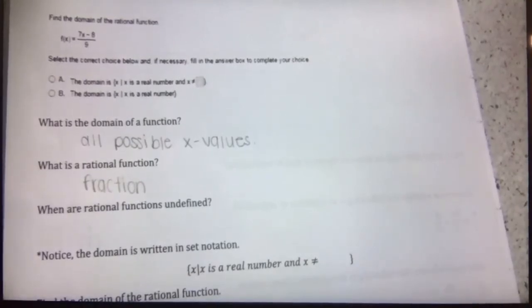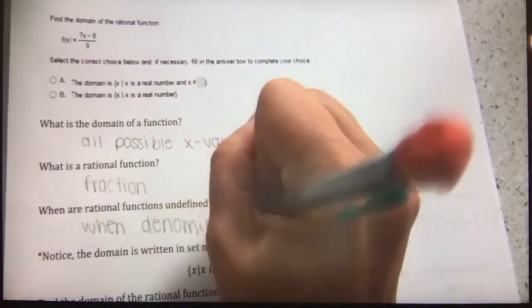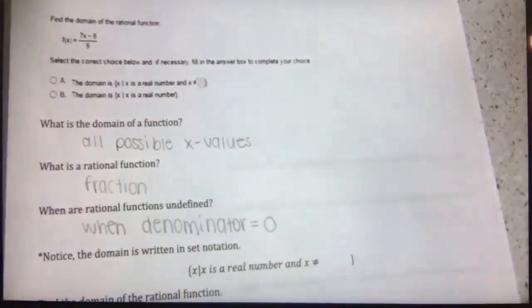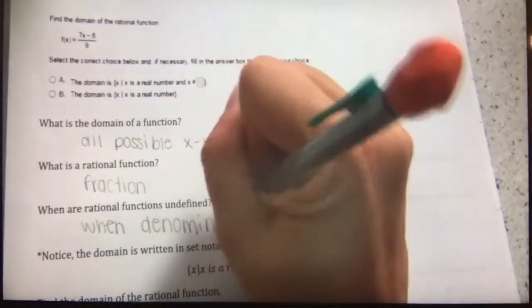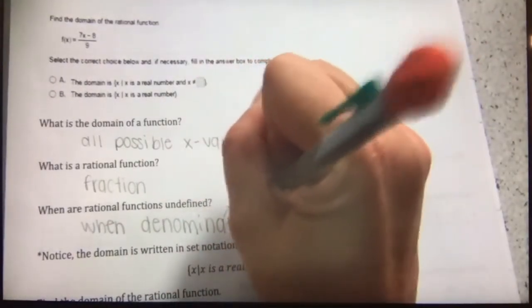So when our denominator equals 0. The denominator means the bottom of our fraction.